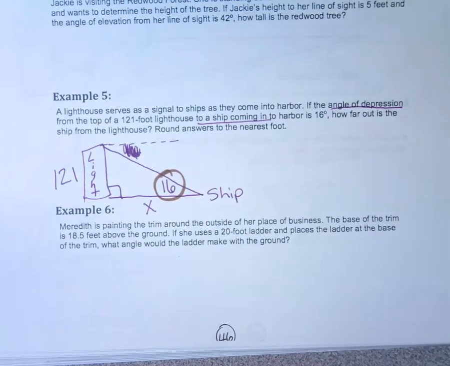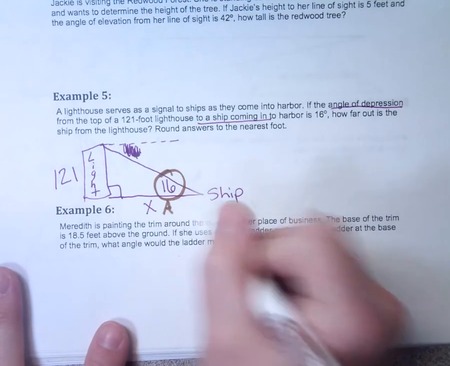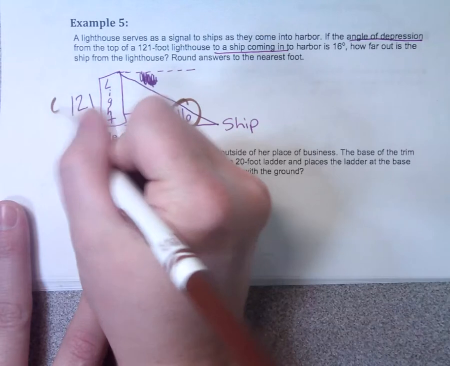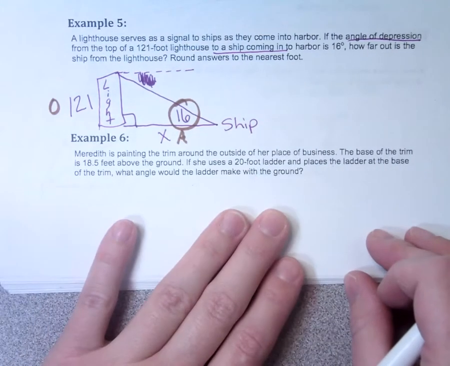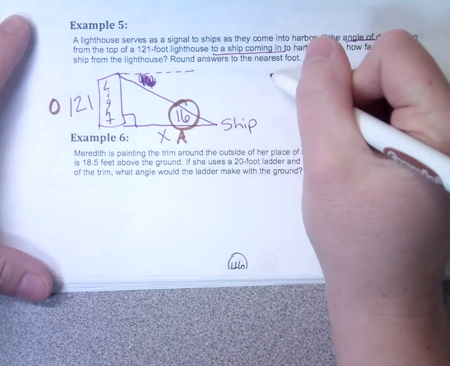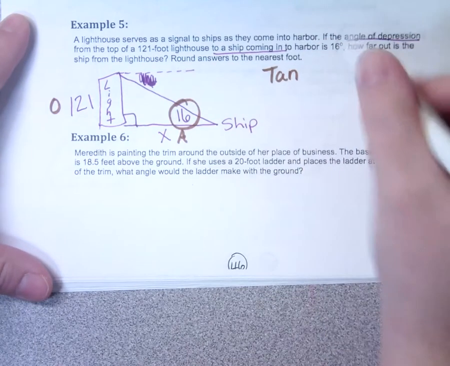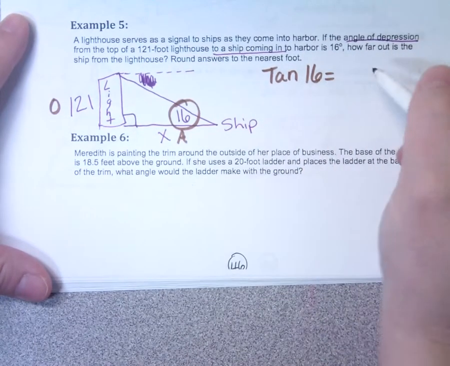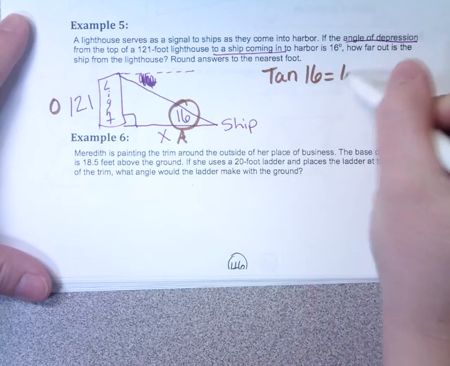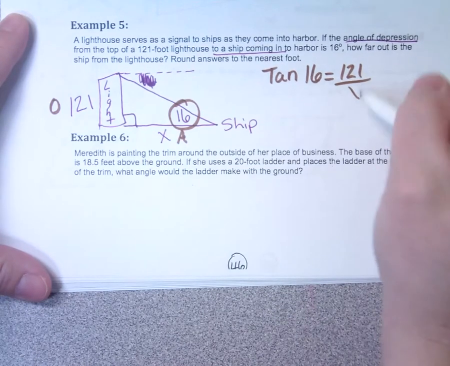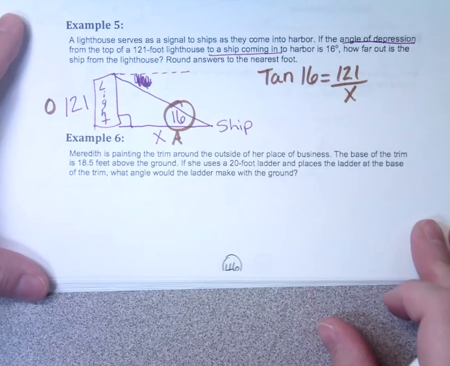What would you label the x? Adjacent. What would you label the 121? Opposite. So what do we use if we have an O and an A? Tangent. TOA. So tangent of what? Tangent of 16 equals 121 over x.